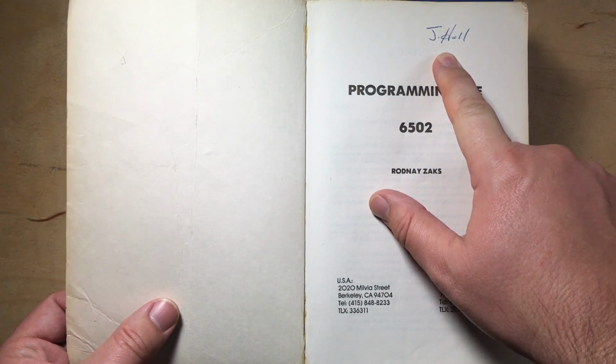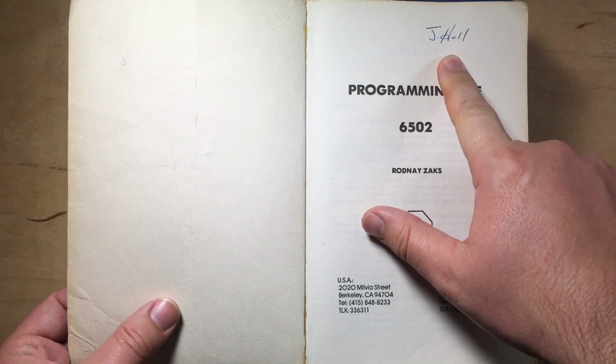Yep. It was given to me by my favorite high school math teacher, Joe Hall. Thank you, Mr. Hall. He was into programming these computers, but around 1990 he wasn't into it, and he knew I was, so he gave me this book, which was a huge boost for me.